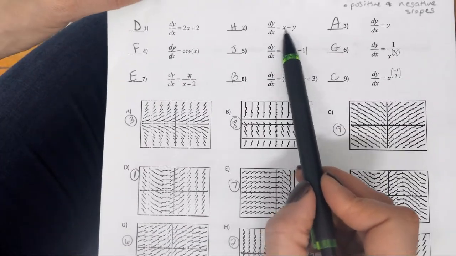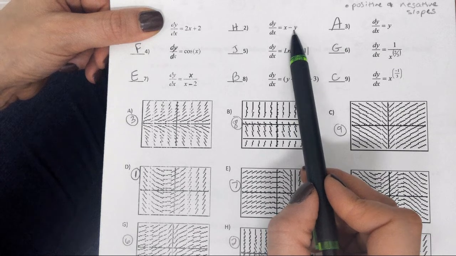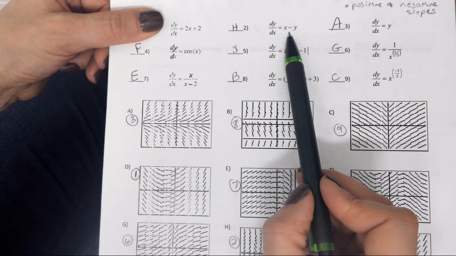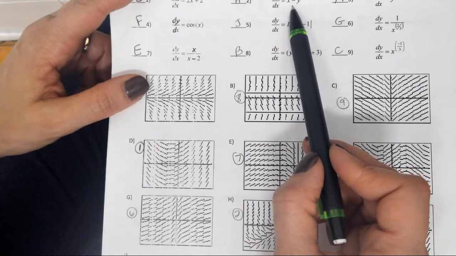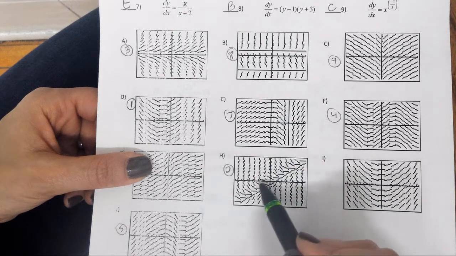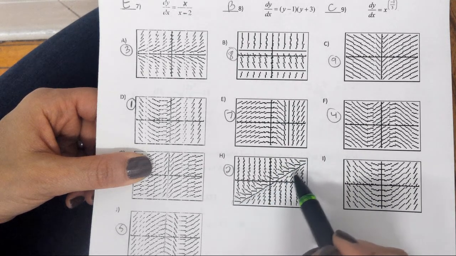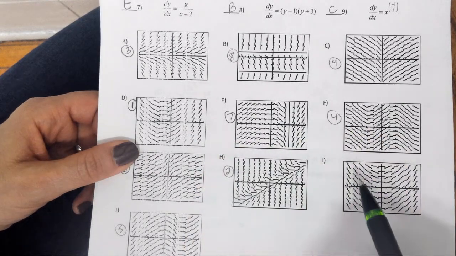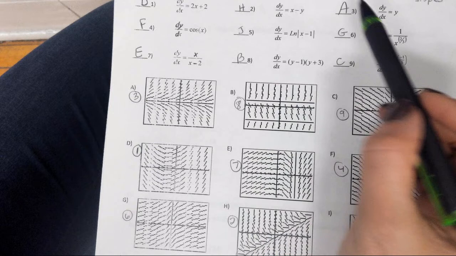When I look at 2, I have x minus y. So that means when x and y are the same value, I'll have a zero slope. So those horizontal tangent lines again. So now I'm looking for where the line y equals x is, where I have all those horizontal tangents. And I notice that right here, all along y equals x, I have my horizontal tangents. No other graph shows that. So this looks like a good choice for 2.